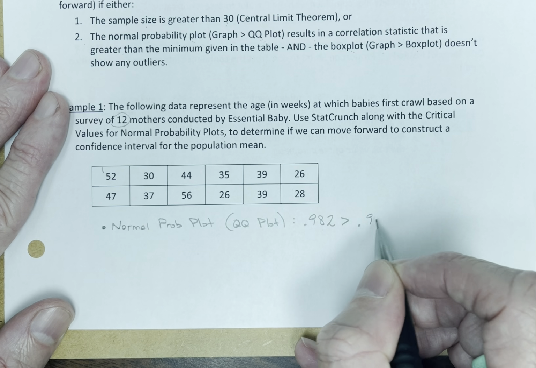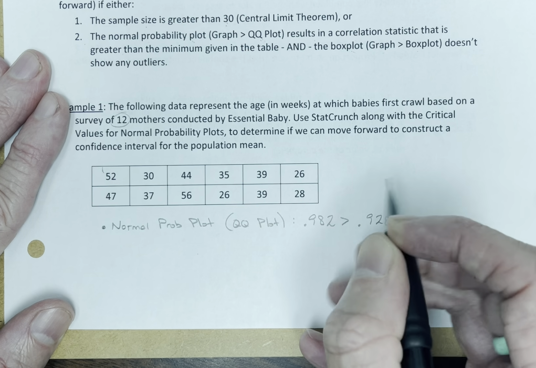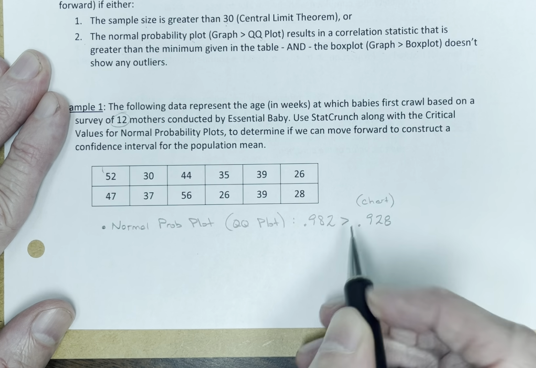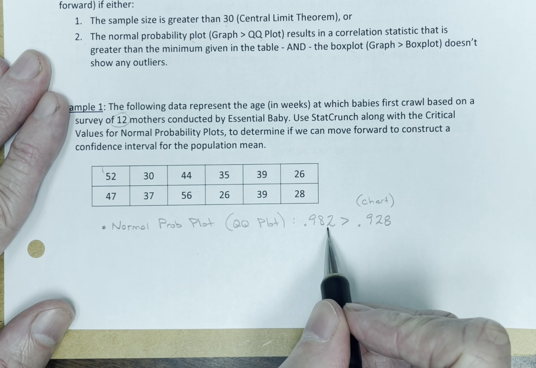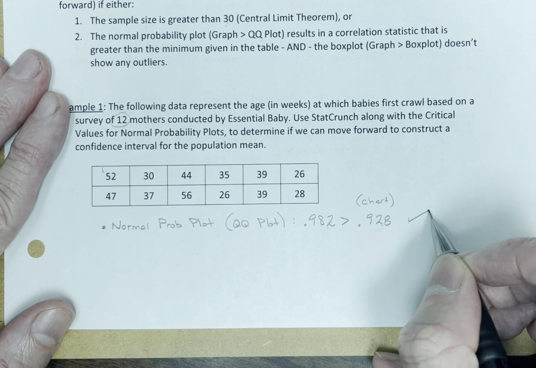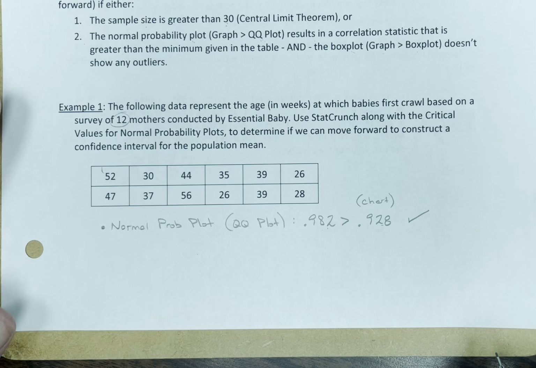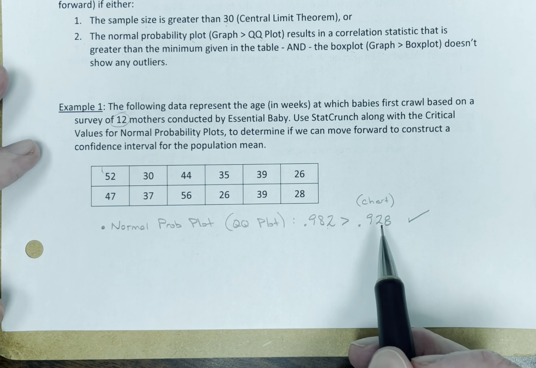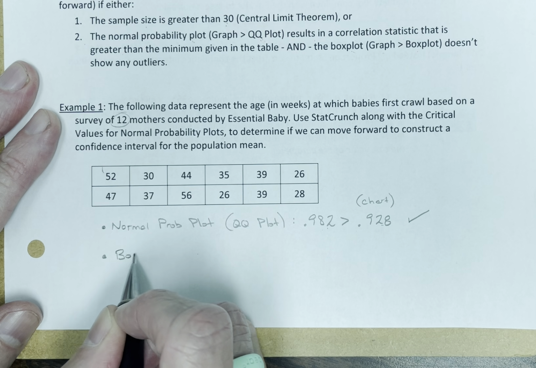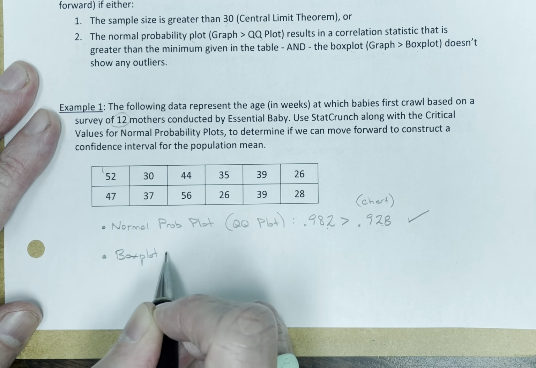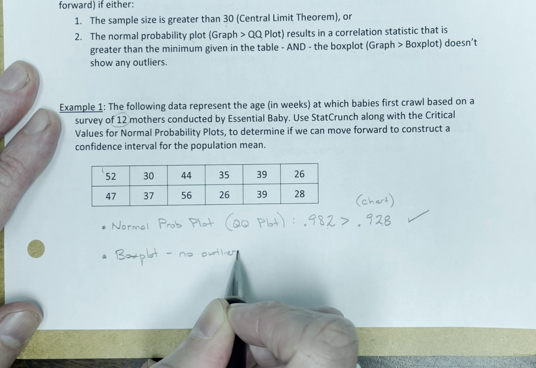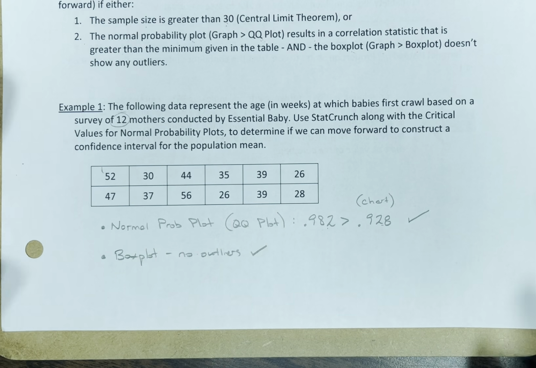The chart said it needed to be 0.928 or above, so this is the one from the chart. Okay, our correlation coefficient, correlation statistic, is greater than that from the chart. So that means we have normality, or we can assume normality using that standard. And then finally, the box plot. We had no outliers, so we can assume normality here.